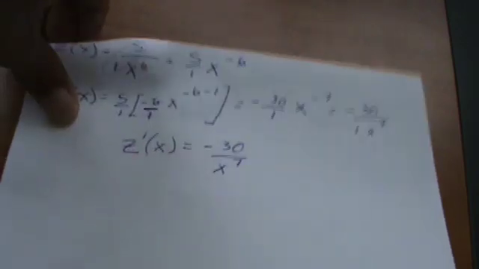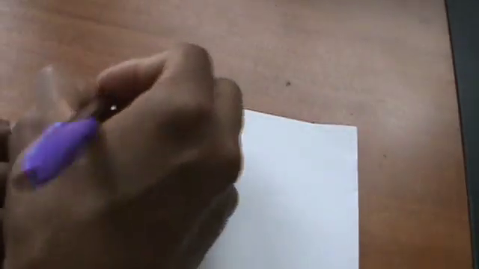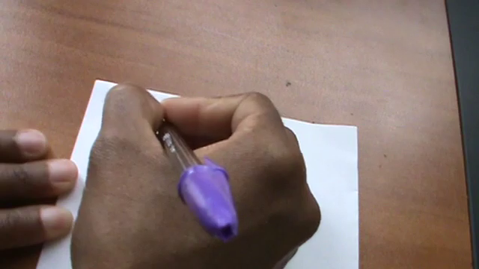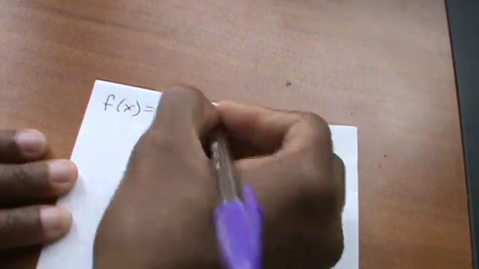Alright, so another example is what would happen if you had f of x equals 3 over 7 x to the 9th power. As I mentioned, you should be keeping the numbers together.